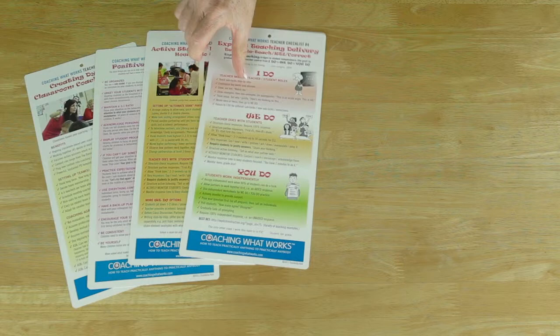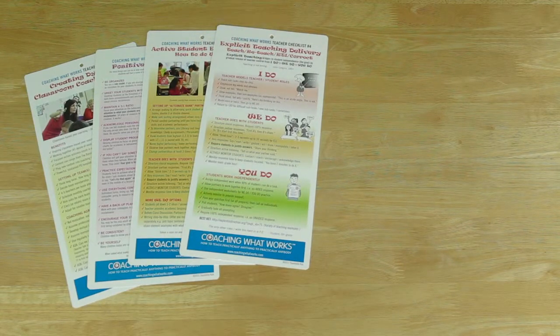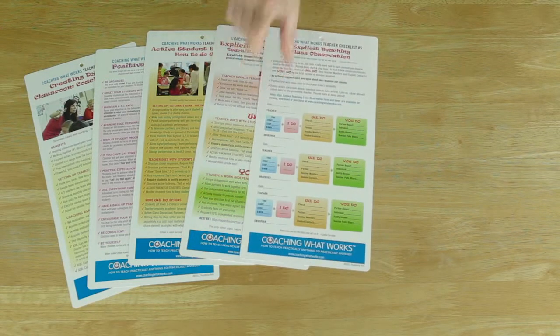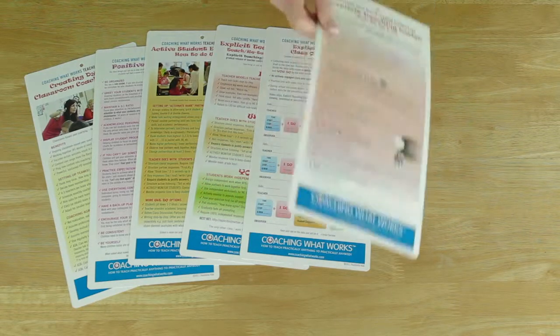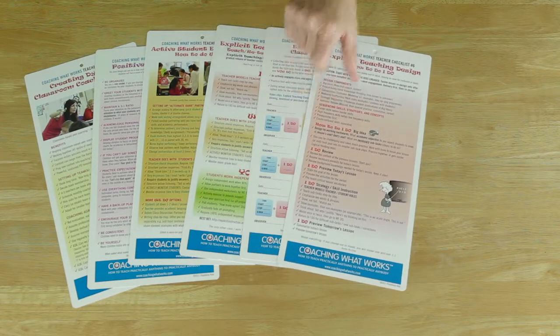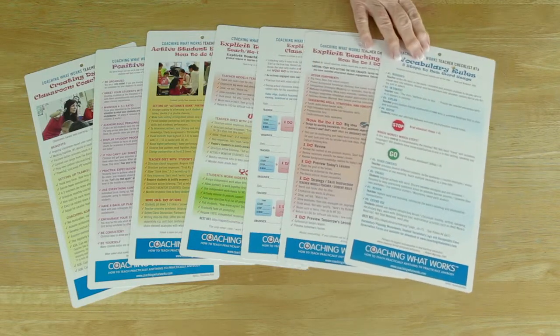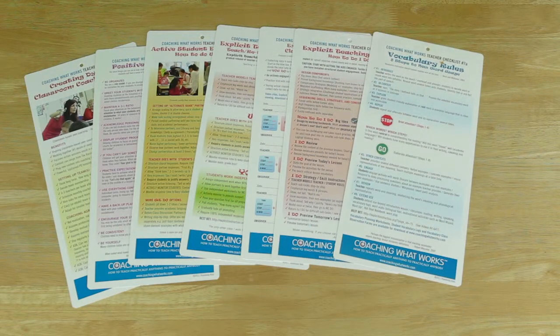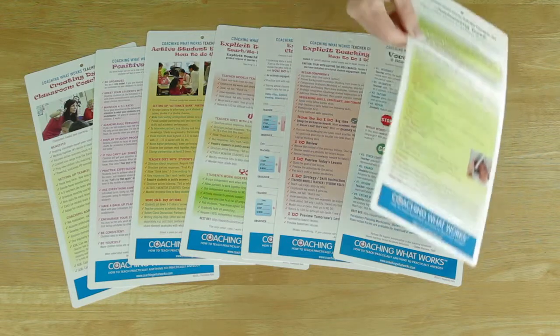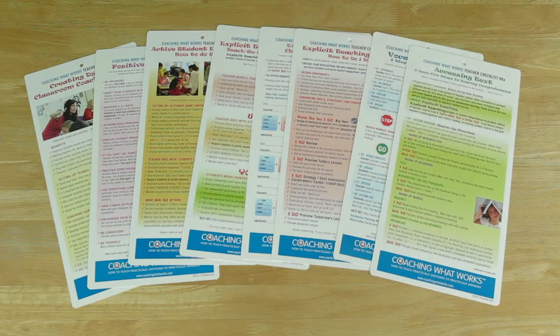Checklist 4, Explicit Teaching Delivery, the nuts and bolts you can use for every subject matter. Checklist 5, Explicit Teaching Classroom Observation, an easy way to track your practice. Checklist 6, Explicit Teaching Design, what expert programmers do. Checklist 7, Vocabulary Rules, based on 35 years of vocabulary research, how to introduce new words and how to follow up. Checklist 8, Accessing Text.